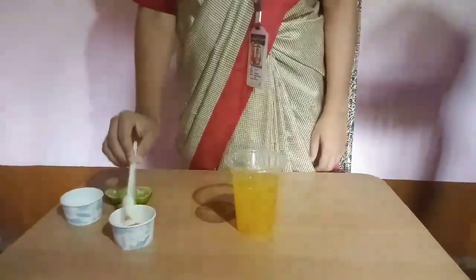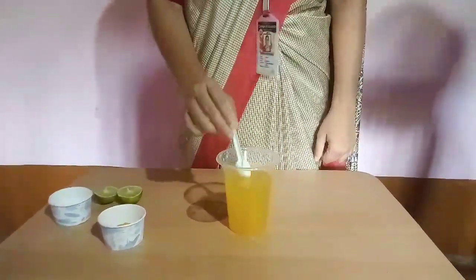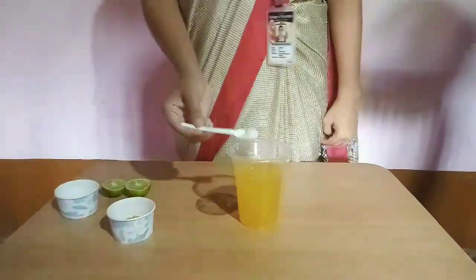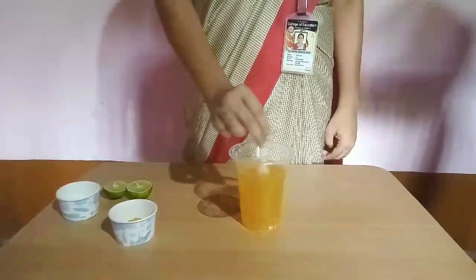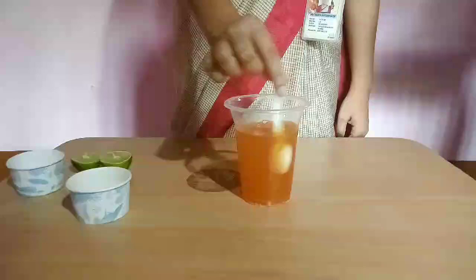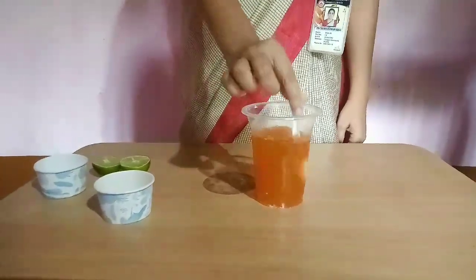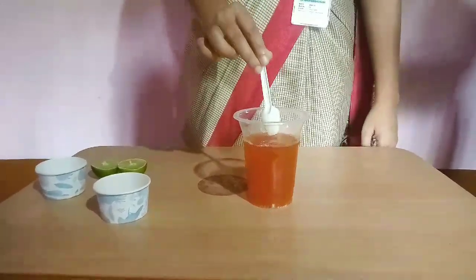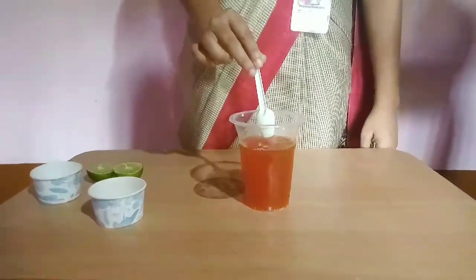Now for this solution, we add some detergent and mix it well. The solution changes to red color.